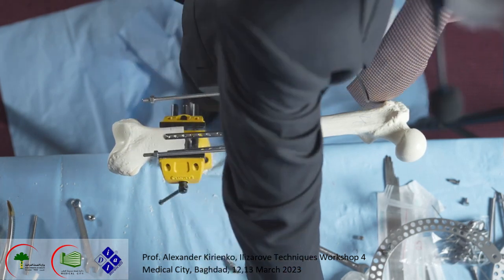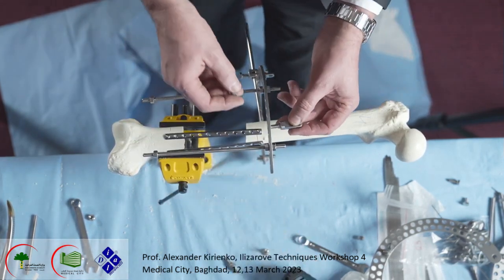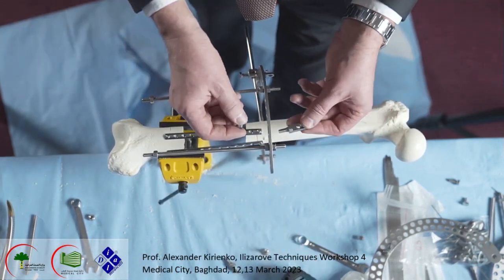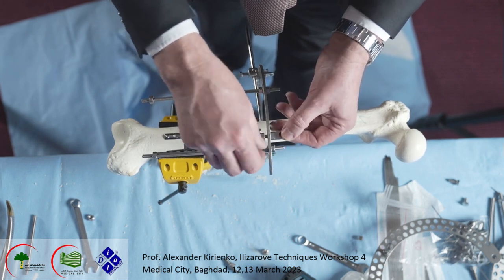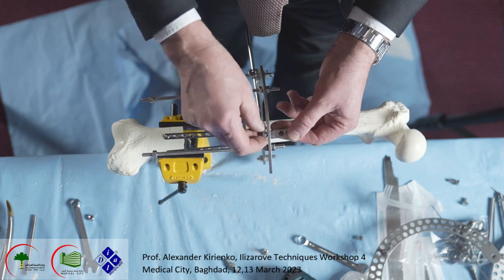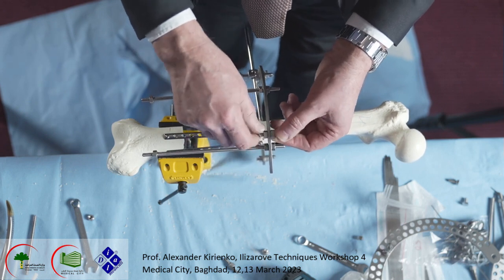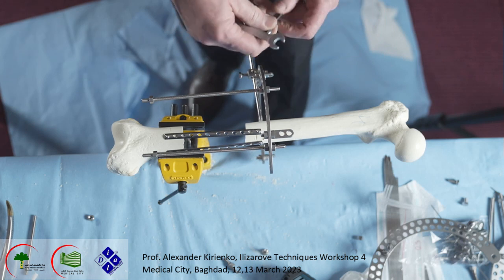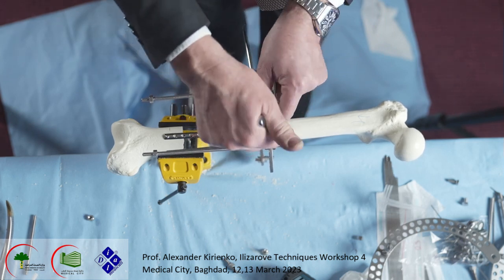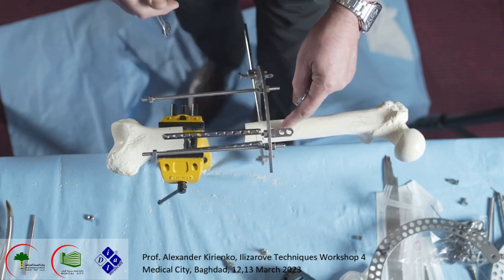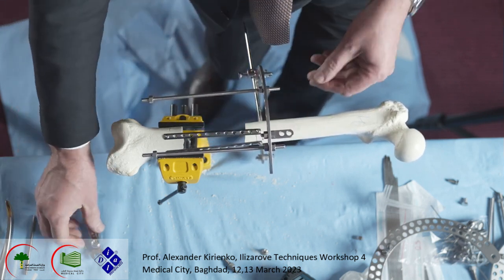with the hinges. In this case, we should build biplanar hinges because the first thing I want is to control the varus deformity. Another thing, to control the procurvatum deformity during lengthening. What I do, I put these hinges a little bit higher because it should be done at the level of the osteotomy. One.